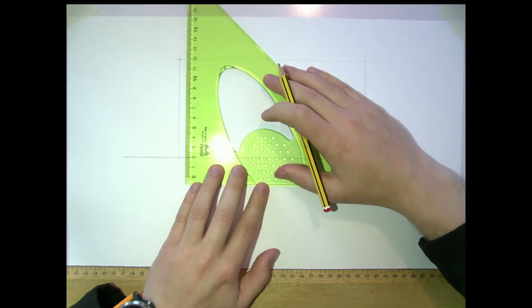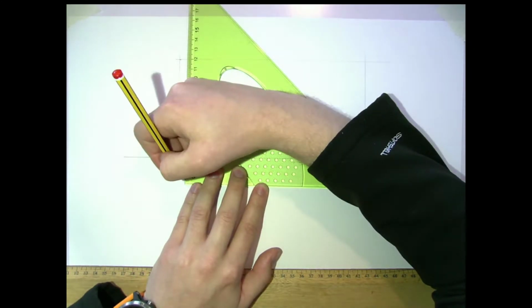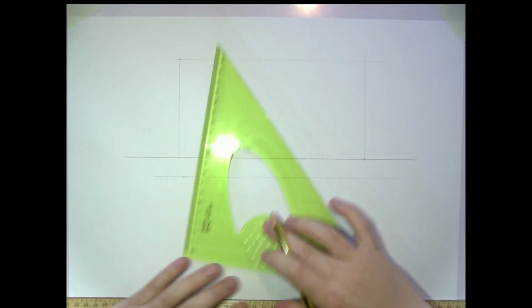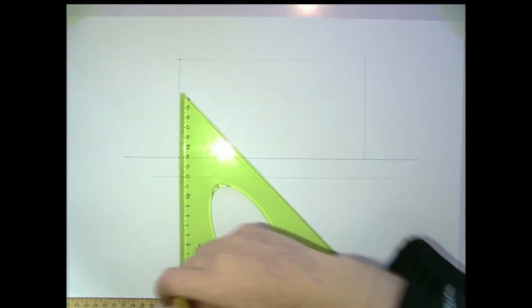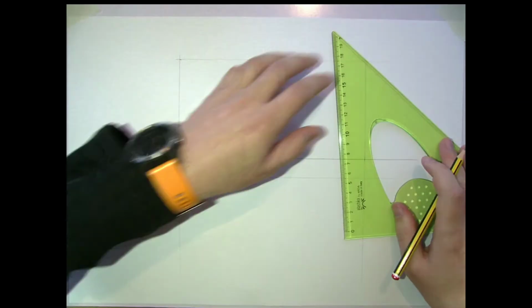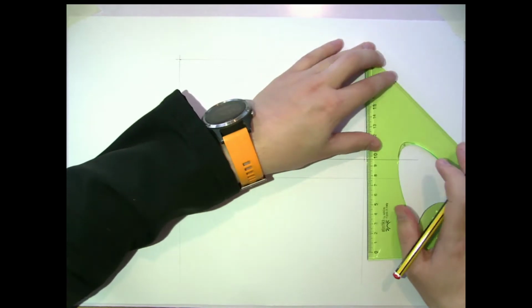For the plan, I'm going to leave 20 millimeters between the plan and the elevation. The length of the object is going to stay the same. And then the depth is 70 plus 10 plus 10, so 90 millimeters.